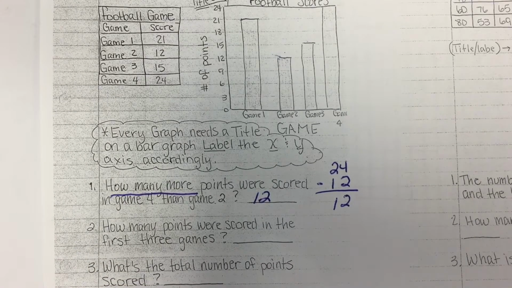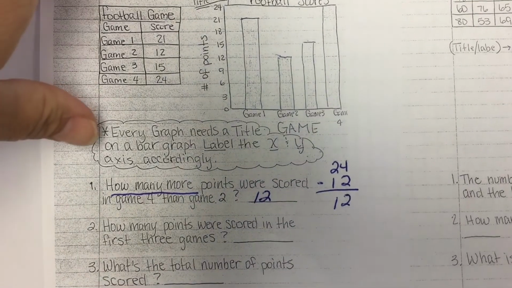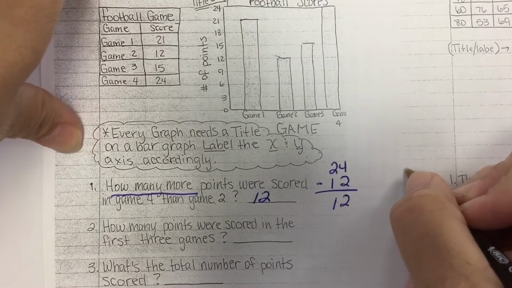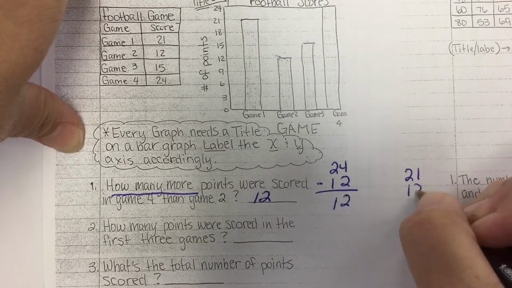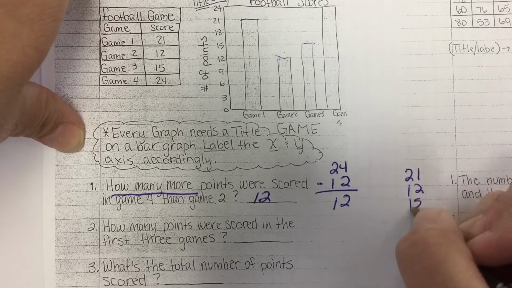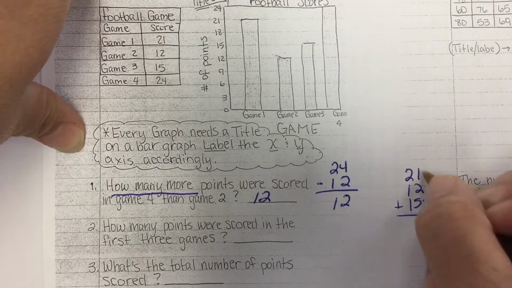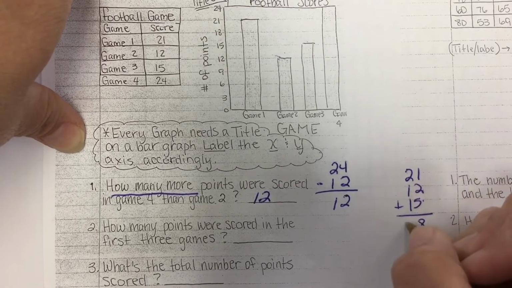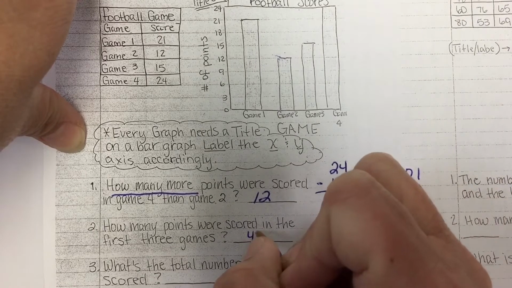Okay, how many points were scored in the first 3 games? So there was 21 in the first, 12 in the second, 15 in the third. That's 48 points.